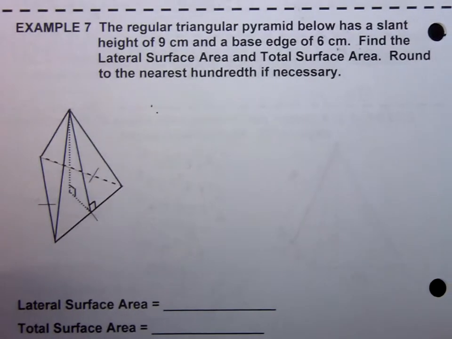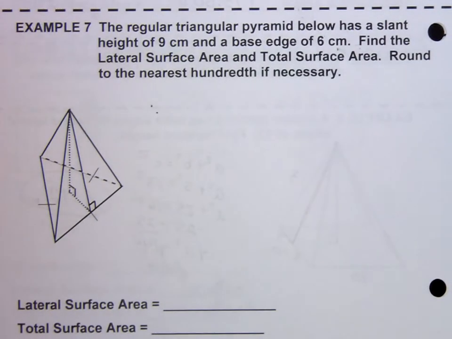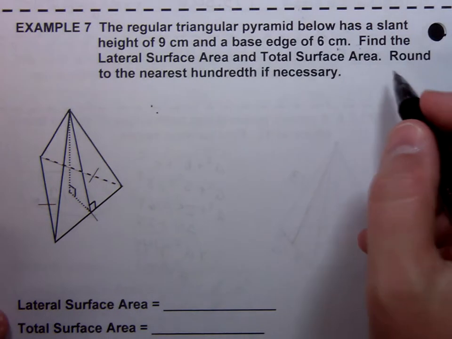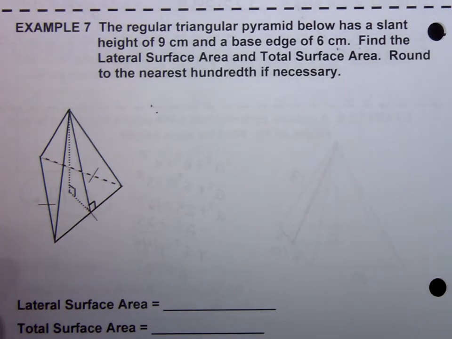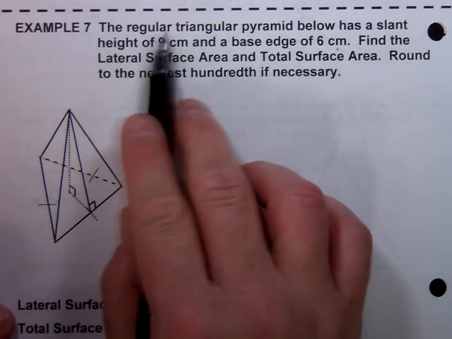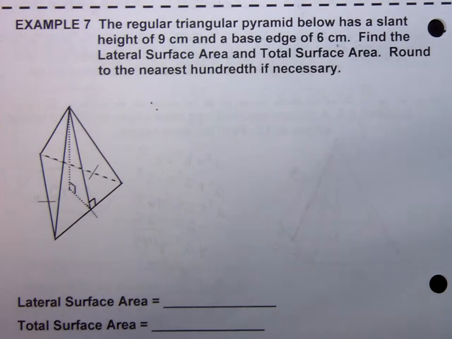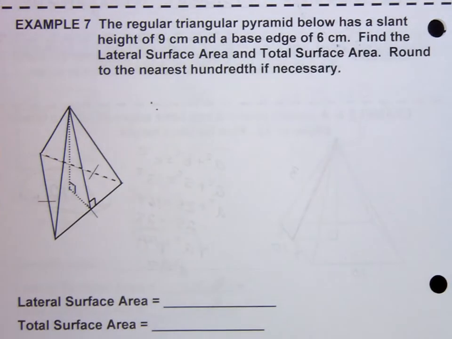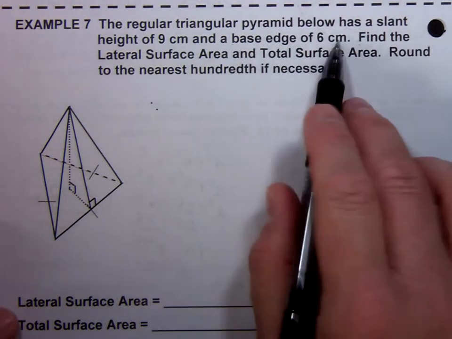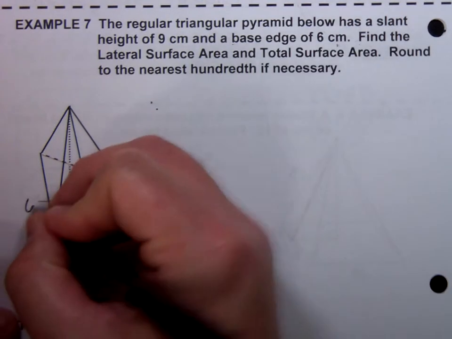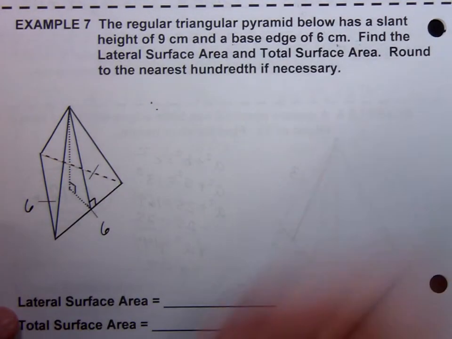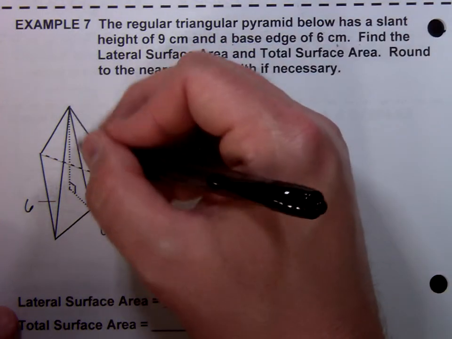All right, last one. It says the regular triangular pyramid below has a slant height of 9 centimeters and a base edge of 6 centimeters. Find the lateral surface area and total surface area and round to the nearest hundredth if necessary. The fact that it's a regular triangular pyramid means that the base is a regular triangle. It means it's equilateral and equiangular. So if there's a base edge of 6, I know each one of these base edges is going to be 6. It says it has a slant height of 9, so I know this segment right here is 9.